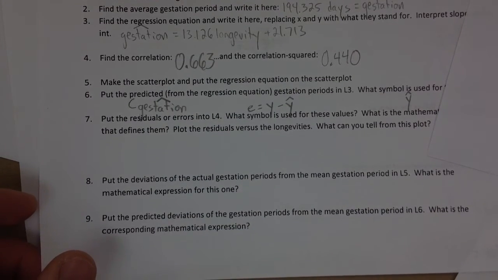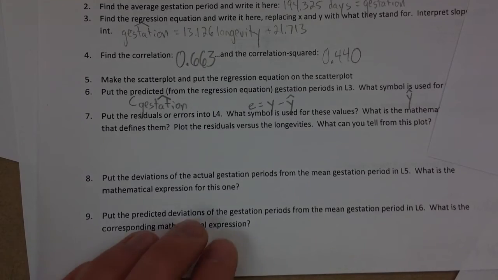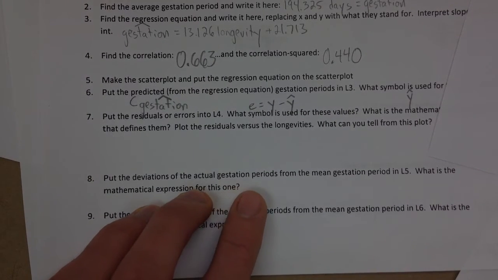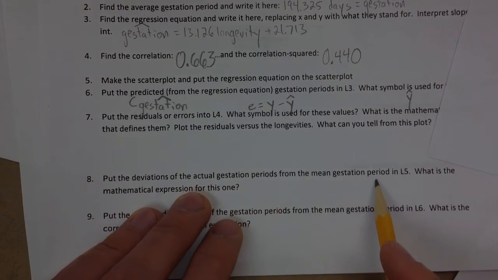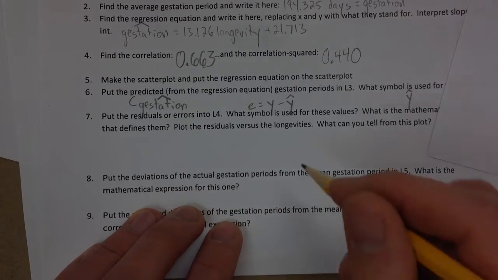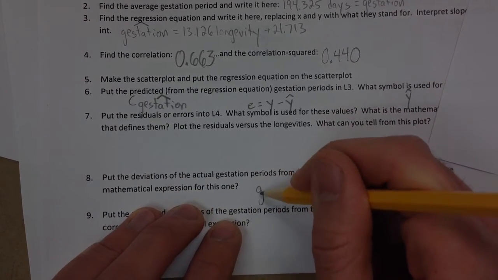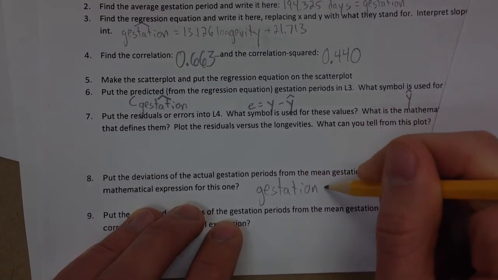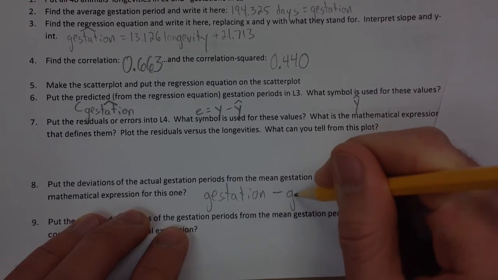Okay. Next, put the deviations of the actual gestation periods from the mean gestation period in L5. So this is going to be gestation minus gestation bar.